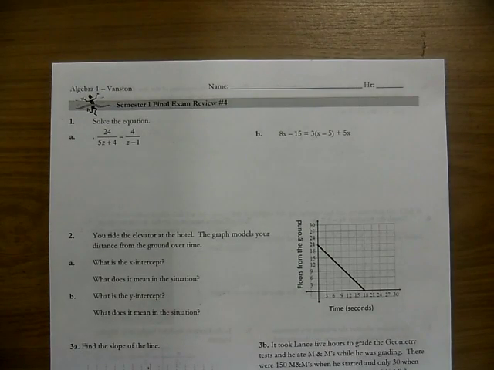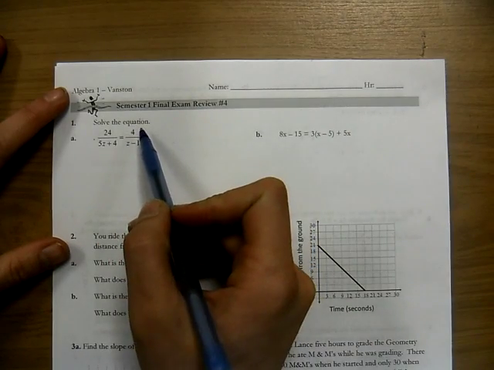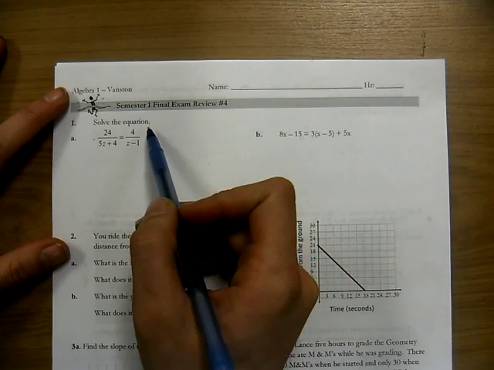In this video, I'm going to talk through the worked out solutions to final exam review number 4 for the semester 1 Algebra 1 final. When you look at number 1A, the directions say solve the equation. I know that means I need to get the variable by itself on one side.